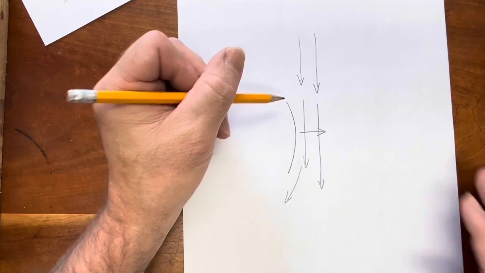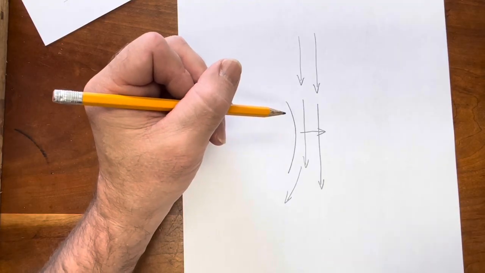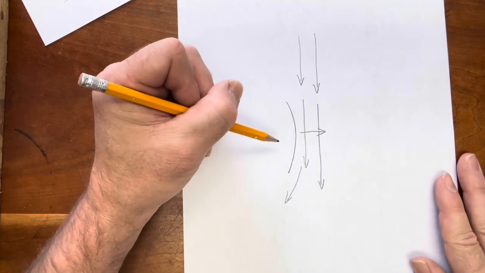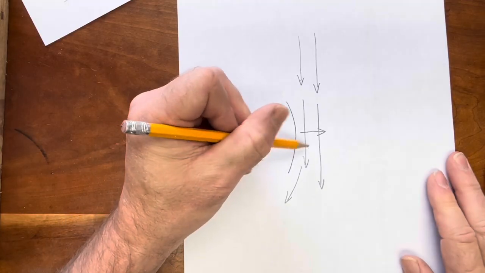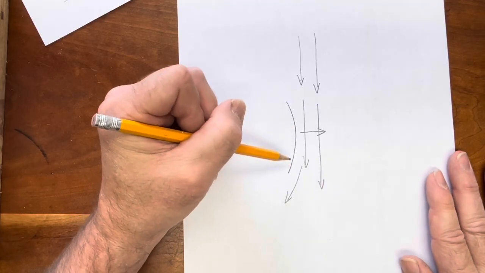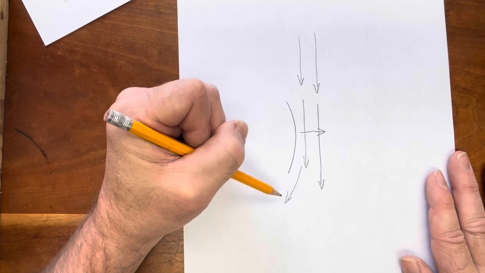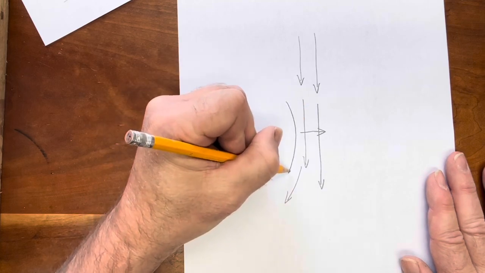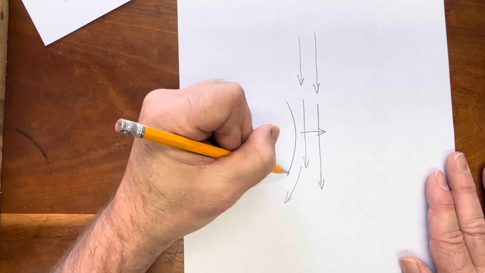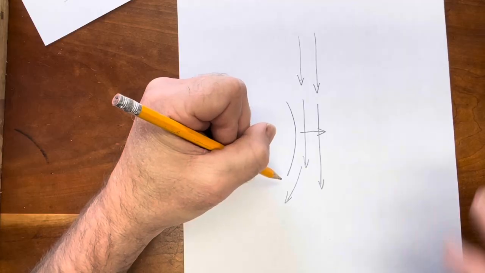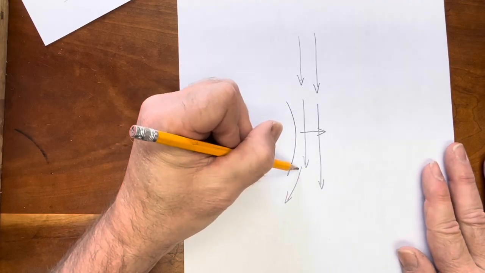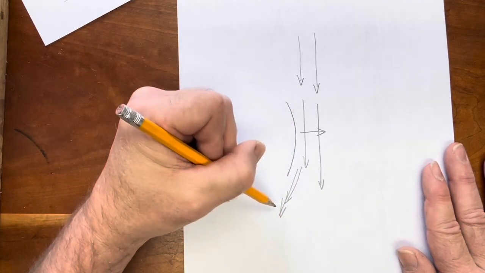So everybody knows that. And that has to do with the fact that water is sticky and it sticks to the curve. And when it leaves, it leaves basically parallel to the last section of the curve. So that's why it leaves in this direction.